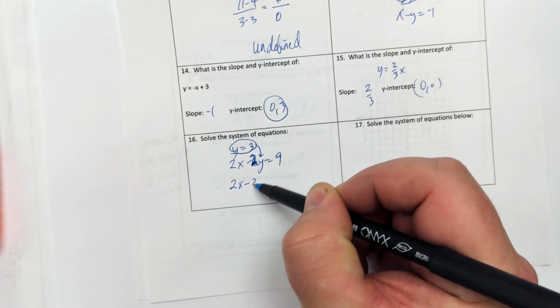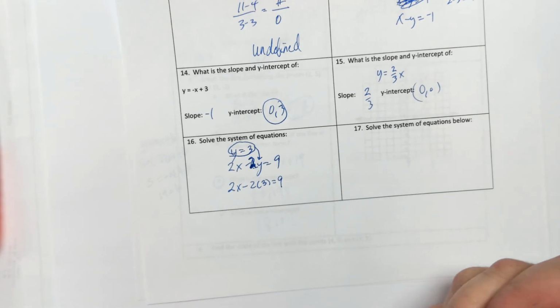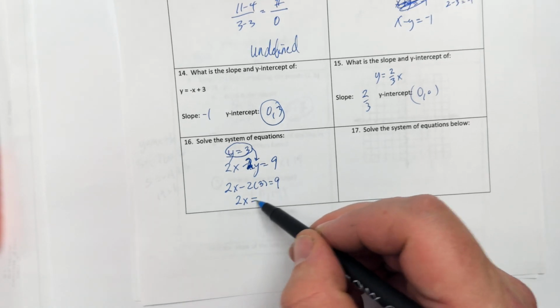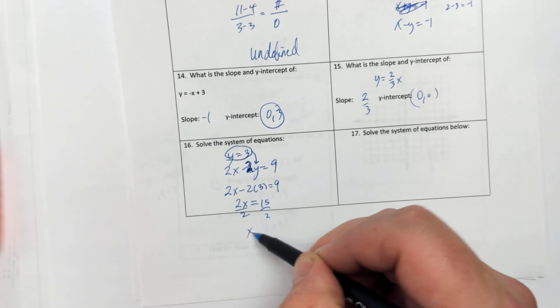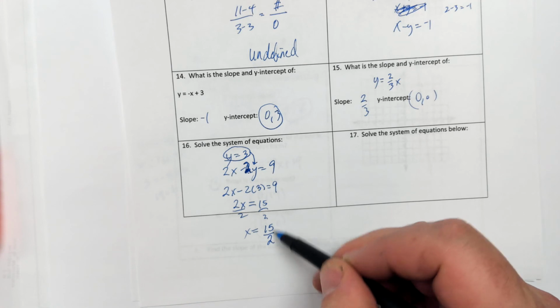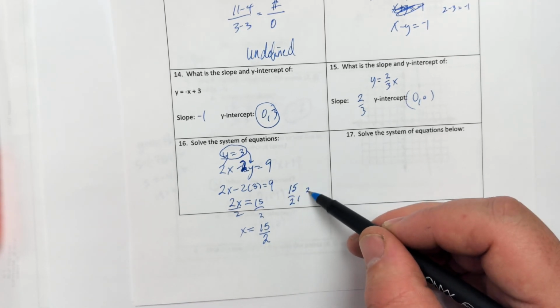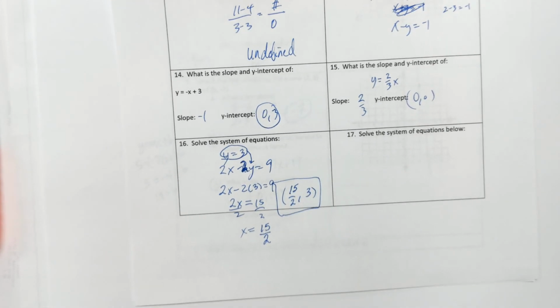So 2x minus 2 times 3 equals 9. And then you've got to solve it. So 2x minus 6, right? Equals 9, so 2x equals 15. Divide by 2. x equals 7.5, or you could do 15 over 2. Your final answer? That's what I didn't do. I was really surprised that people missed that one.